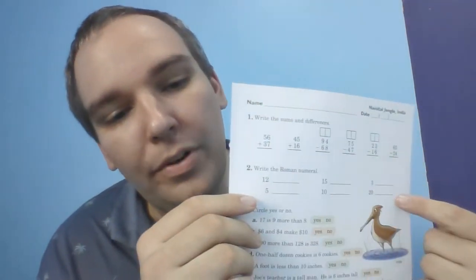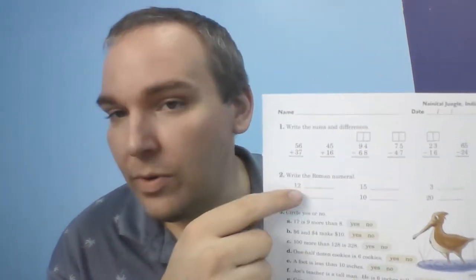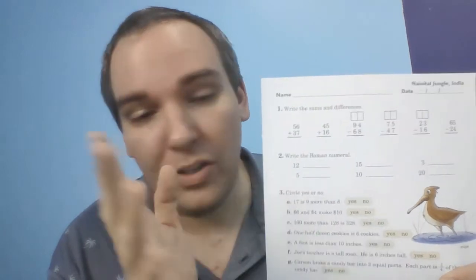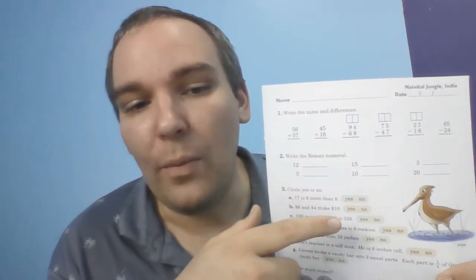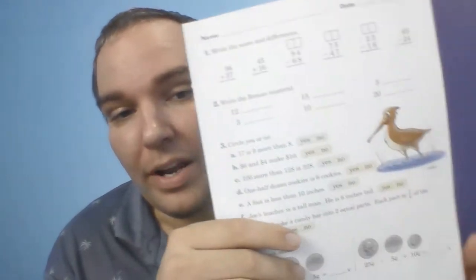Next, they want you to write down the Roman numerals for these numbers, okay? If you don't remember how to do that, we are going to talk about it when we turn the page over. So if you don't remember how to do these, then just go on to something else. And then when we're done, you can come back and do these, all right? So go ahead.